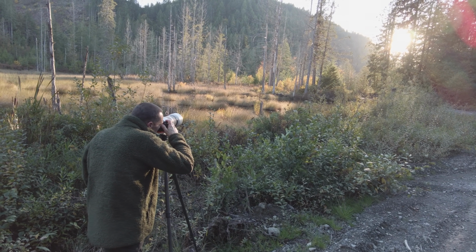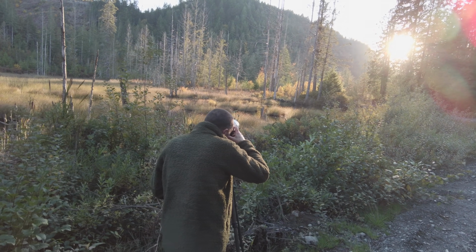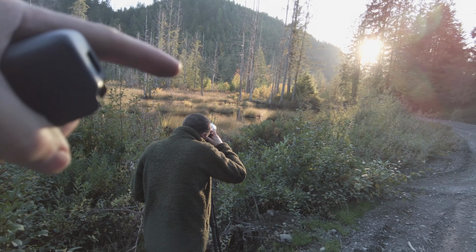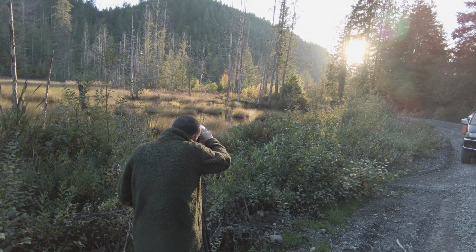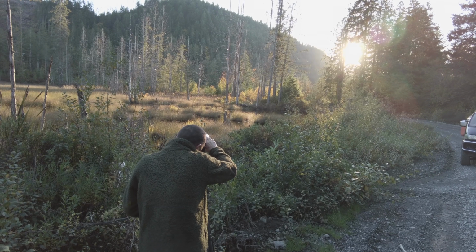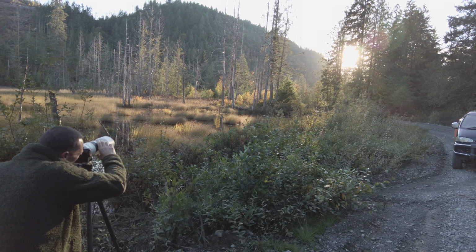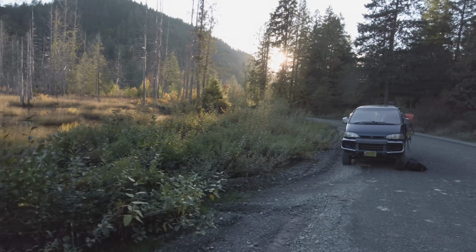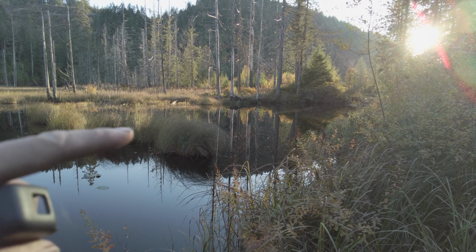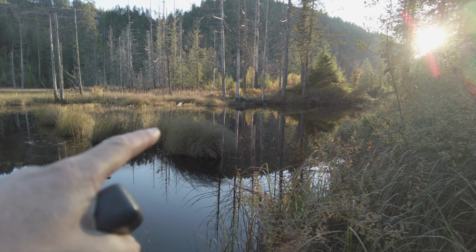Okay, so we're probably getting a bit of lens flare here, but yeah, these trees right in here, beautiful. All the autumn colour is backlit. So I just walked past the car and you see there's some really lovely reflections here, and these grasses.